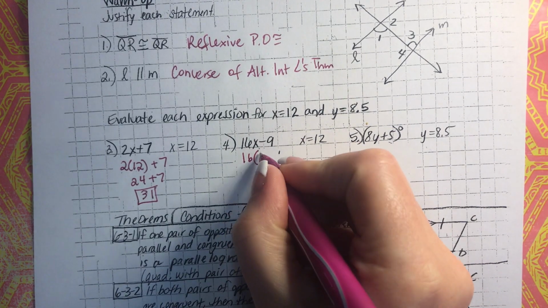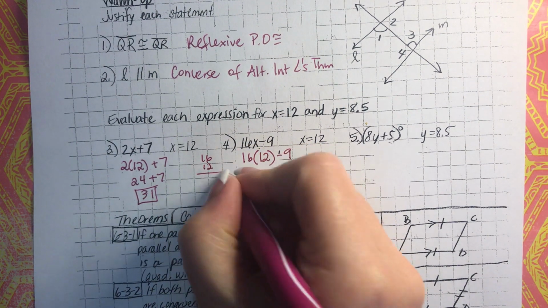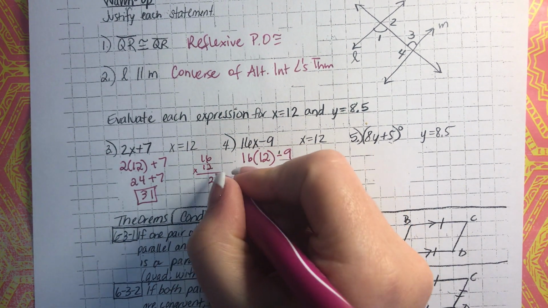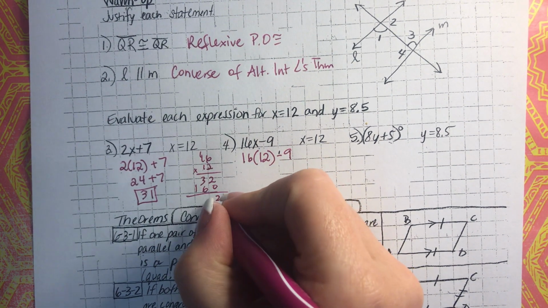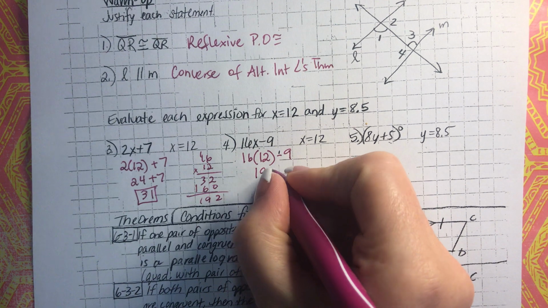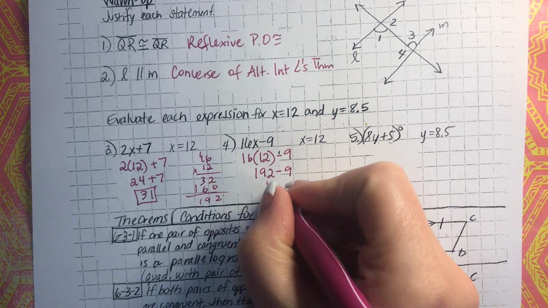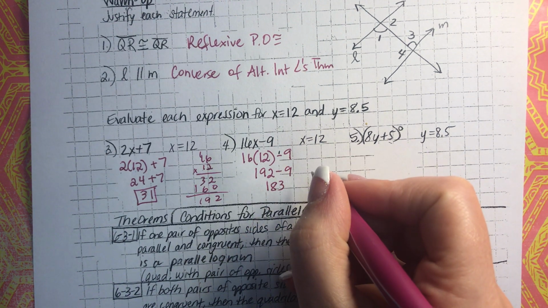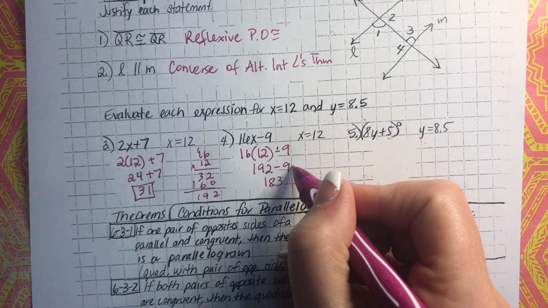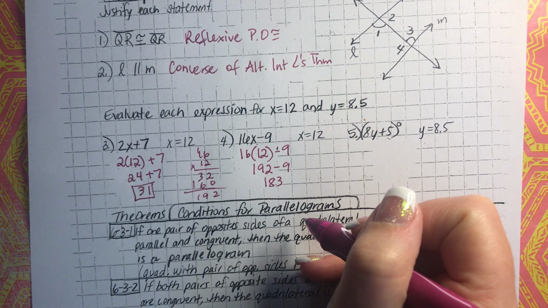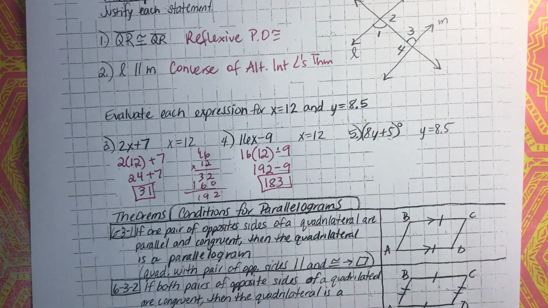Let's look over here. Same thing: 16 times 12 minus 9. 16 times 12 is 192. Minus 9, what would that be? 183. Yes, it would be 183.